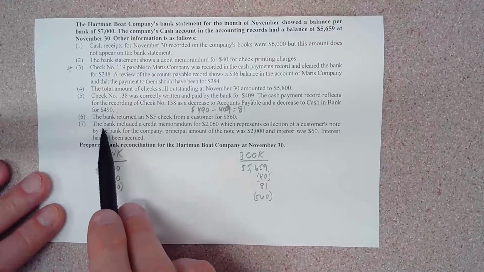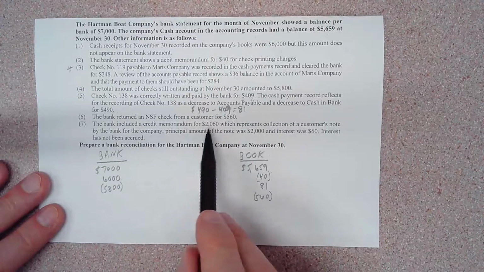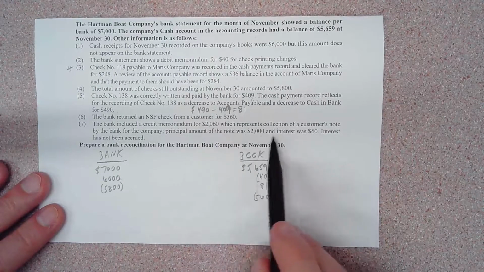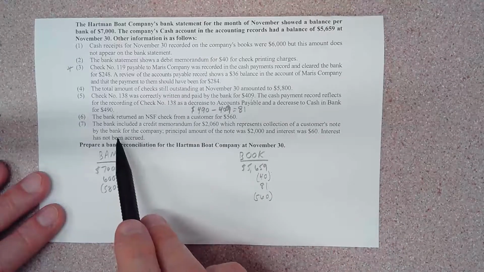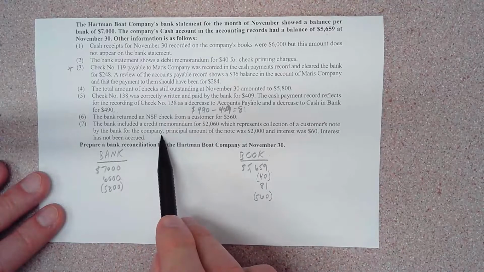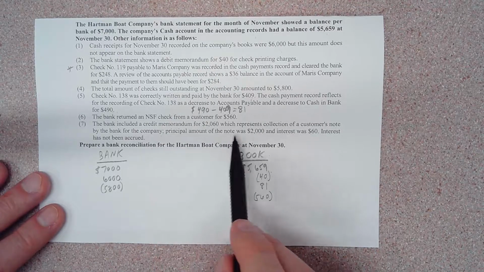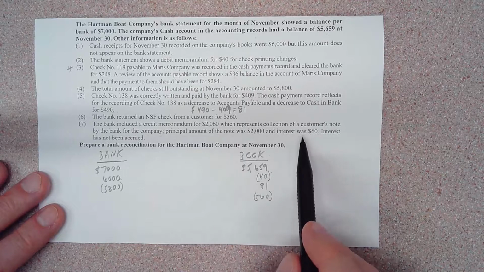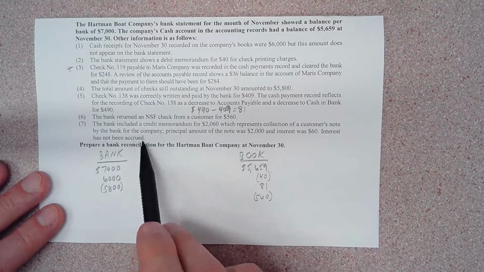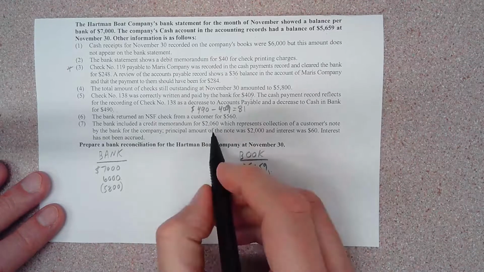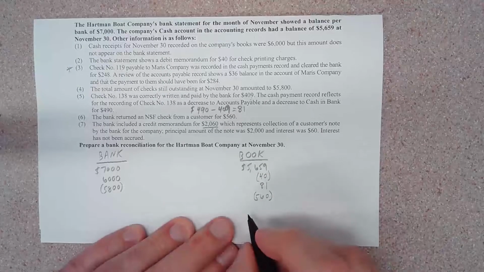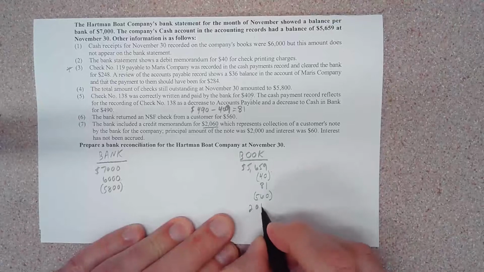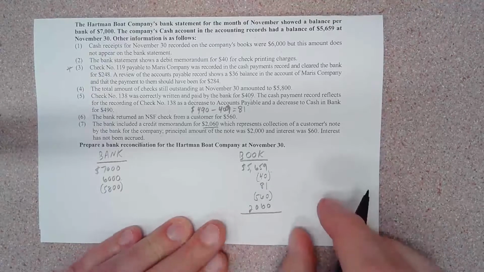Number 7, the bank included a credit memo for $2,060, which represents collection of a customer's note by the bank for the company. So the bank knows, the company is finding out after the fact. Principal of the note was $2,000 and interest was $60. Interest has not been accrued. So basically what we're saying is this entire $2,060 is going to be a positive adjustment on the book side.